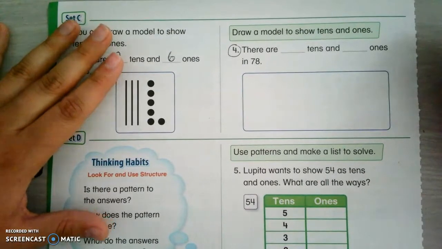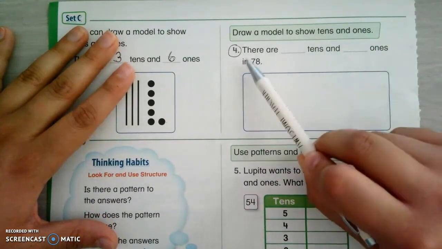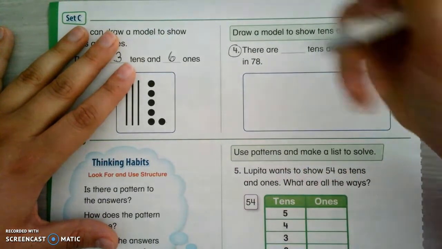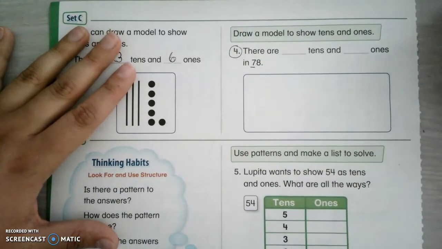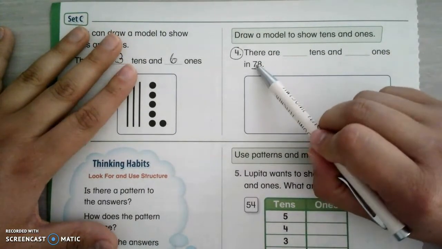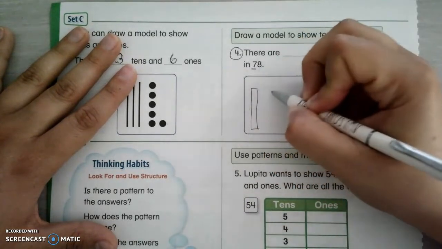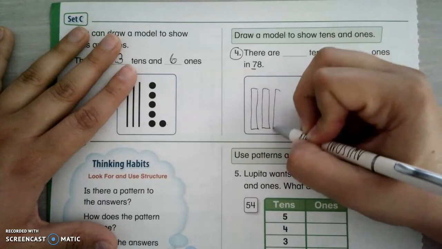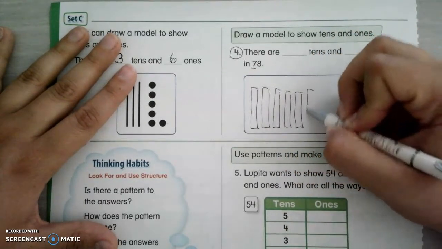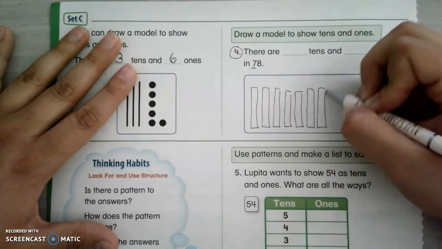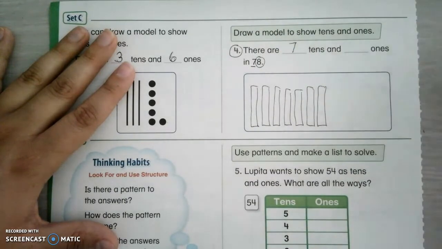Okay. See what happens in number 4. It says there are blank 10s and blank 1s and 78. So we're going to break this number apart. The first one is the 10 spot. How many 10s do I have? 7. I'm going to draw it. 1, 2, 3, 4, 5, 6, 7. All right. So I have 7 10s.